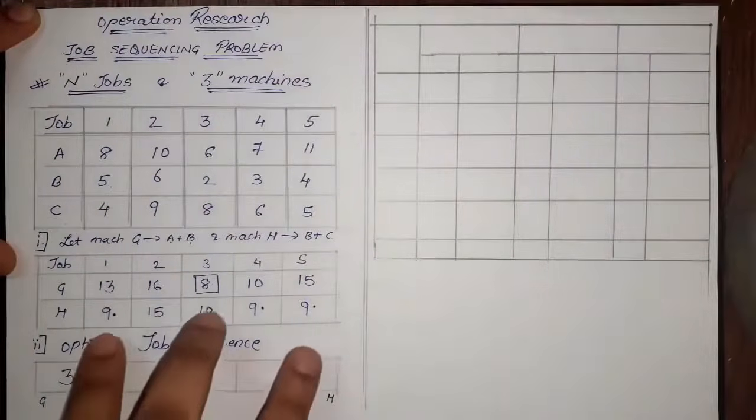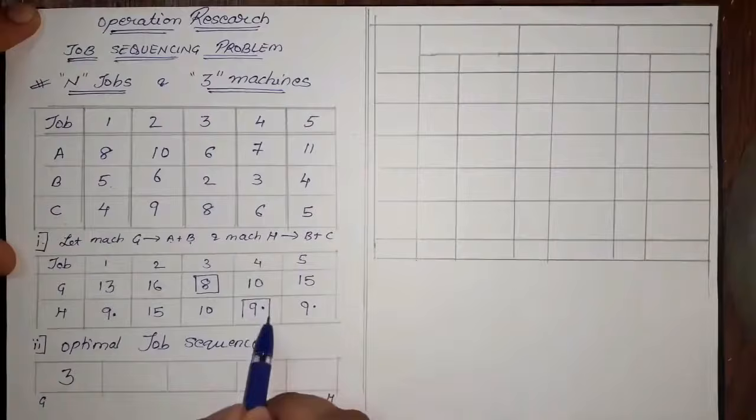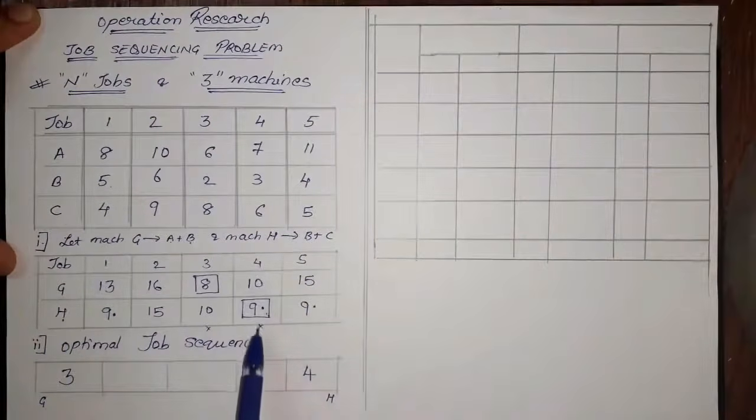So the rule is whenever there is a tie, check the opposite machine's number and check which is the least among them. Here it is 13, here it is 9, and here it is 15. The least is 10, so this will be selected. It represents machine H, so it will be from the right side, and the job number will be 4. Once you have cleared it, we cross it out so we cannot use these two again.